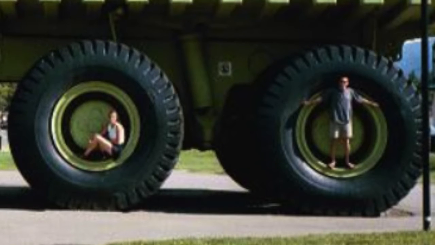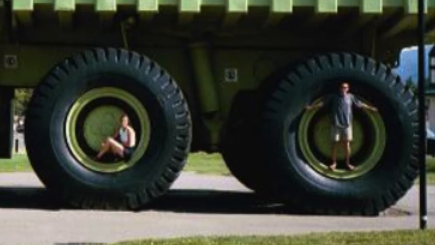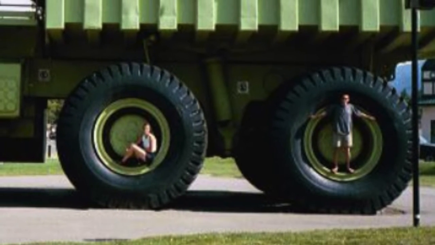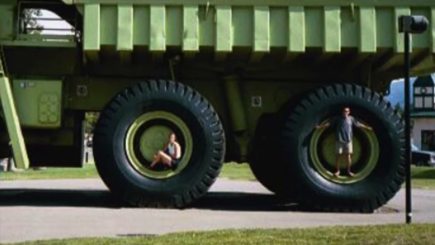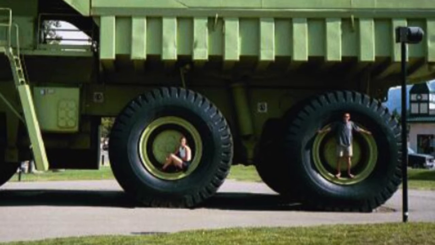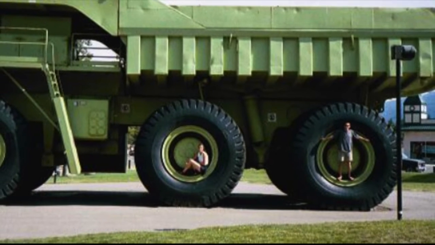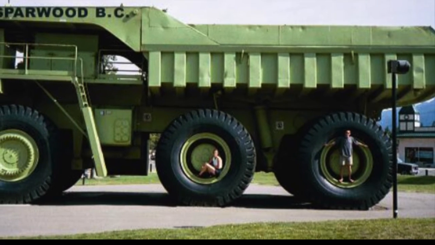Let's do one more example. And for this we go to the town of Sparwood in British Columbia. Here we have a picture of the Sparwood truck. 2 tourists have climbed into the wheel wells for size comparison. If we know or can guess how tall these people are, we could get a good idea about the size of this enormous truck. So first what we can do, we can look at the guy since he is standing up and estimate that perhaps he is 1.8 meters tall.